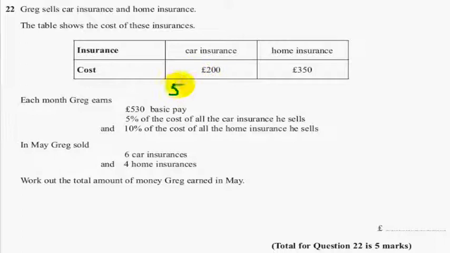So 5% equals £10. So 10% is £20, and therefore 5% is £10.